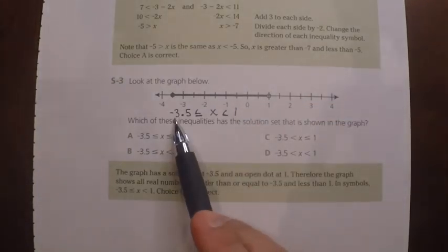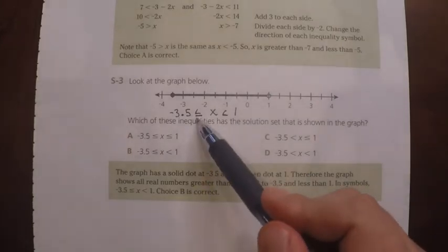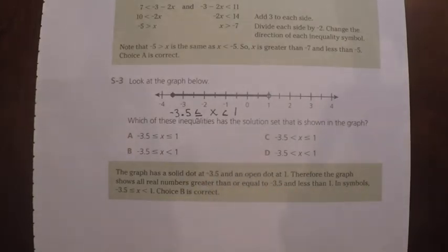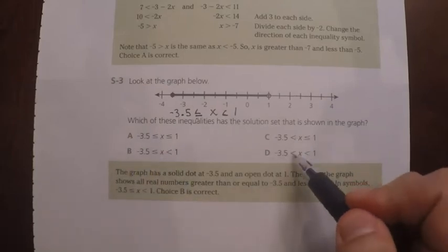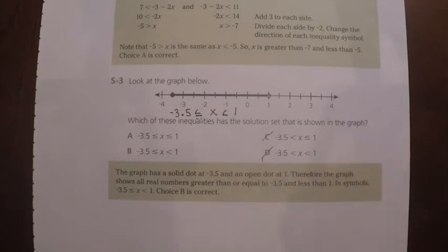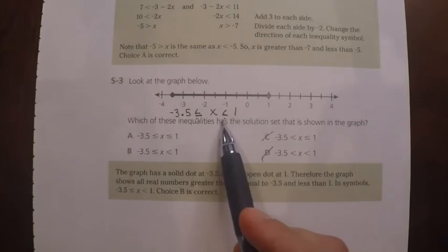We look for the one that has, notice how all of them have the same exact numbers, negative 3.5 and 1. So we're really just looking at the inequality symbols. So we want the first inequality symbol to be less than or equal to. So if we take a look at choice A and B, the first inequality symbol is less than or equal to. C and D, it is not. Cross it off, get rid of it. Our second inequality symbol is just less than.